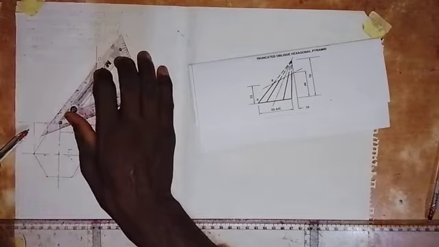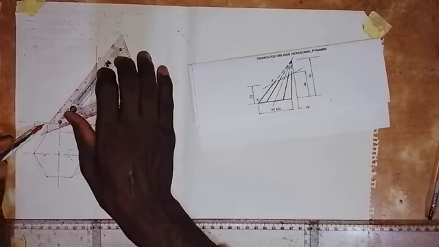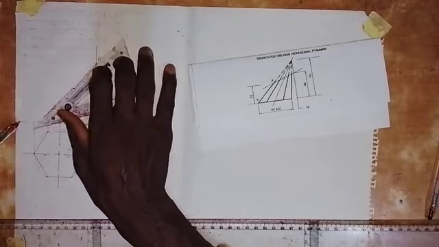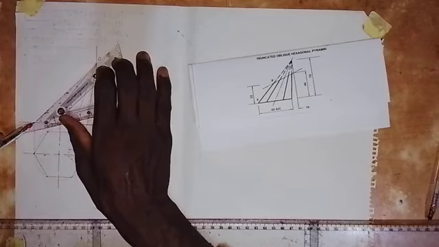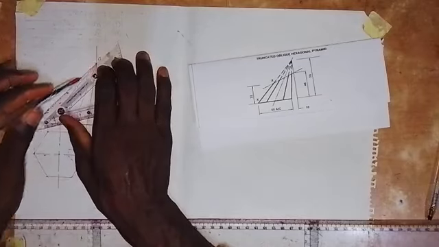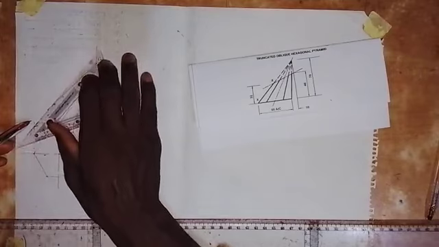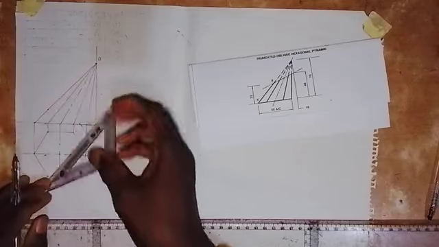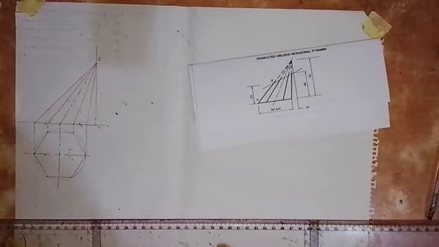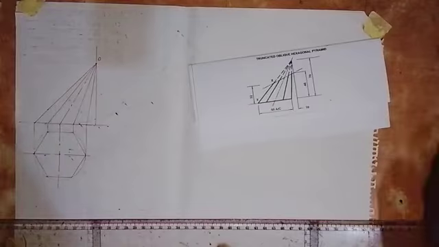Okay, then coming to this point here, we draw a line from here to the apex of the pyramid. Okay, we have this, and then lastly we also draw a line from this point to the apex of the pyramid. So we have this now. All right, so I need to complete this. So we have this now.